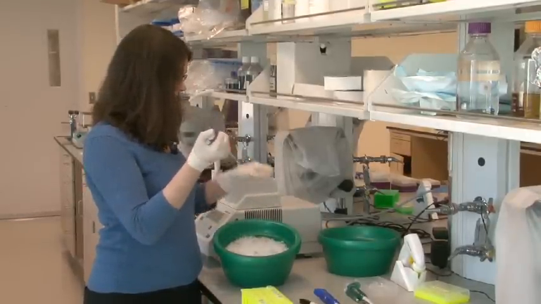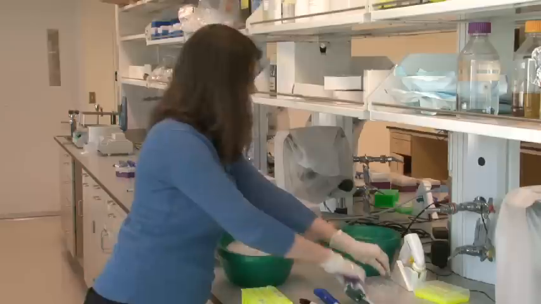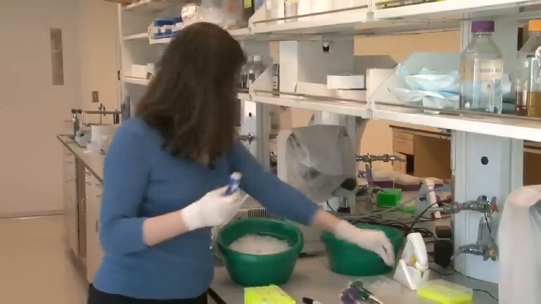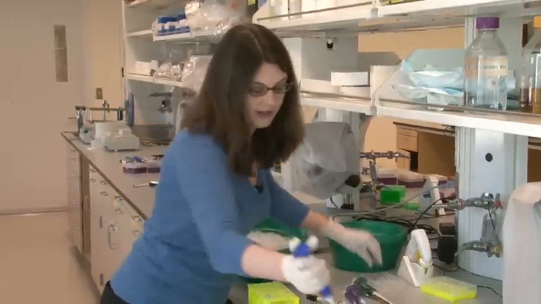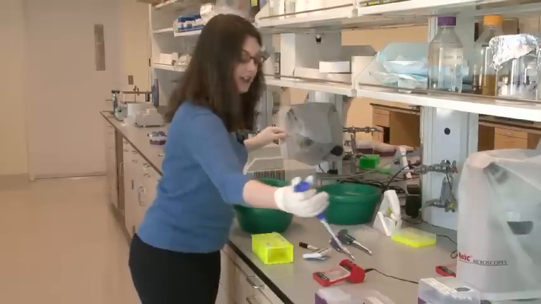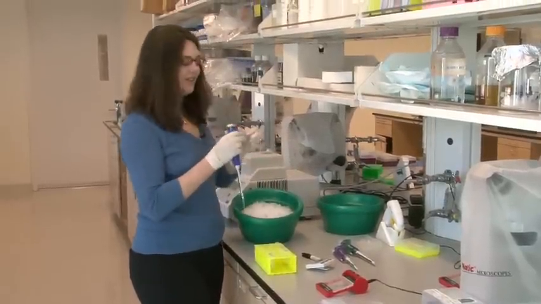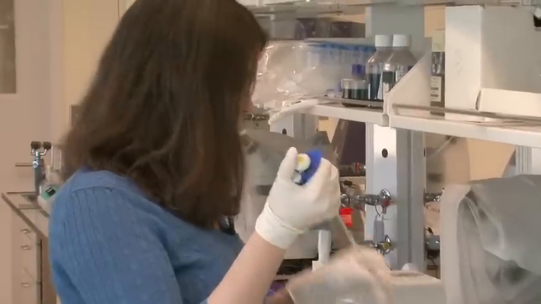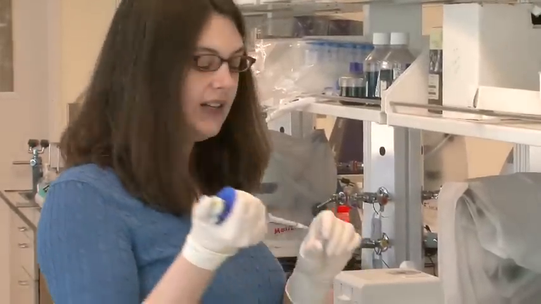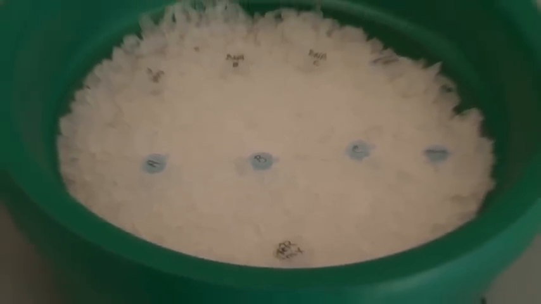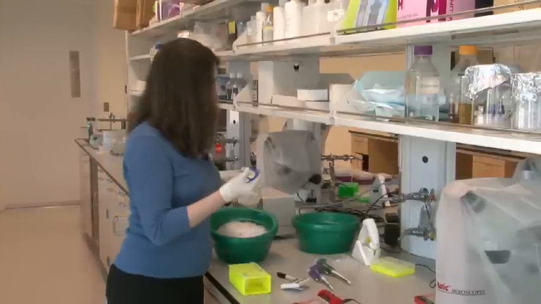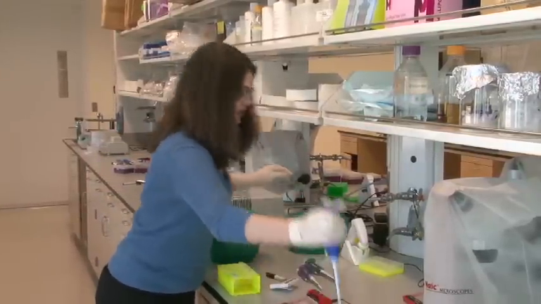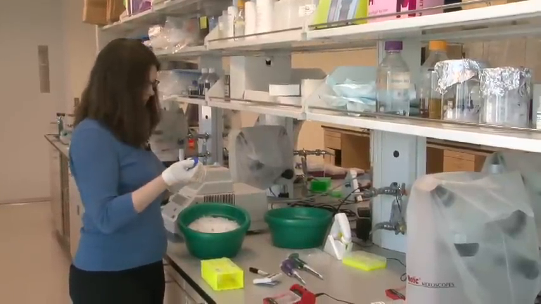So now that I have all my samples in the tubes, at this step, I'll be adding the mixture of all the chemicals necessary to do the reaction. So I have that here on ice in this tube. The reason I have everything on ice is because this reaction is sensitive to temperature, and so I want to keep all the reactions on ice until I'm ready to start the reactions. Again, I'm changing pipette tips each time so that none of my samples contaminate one another.